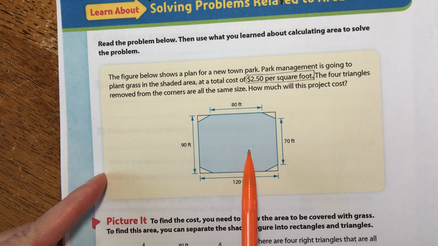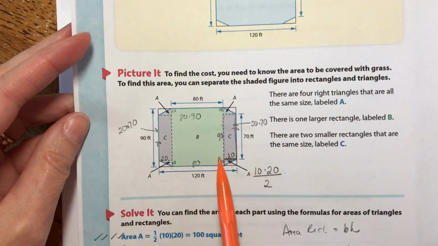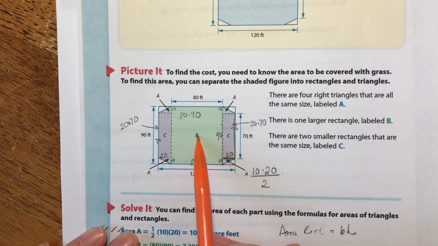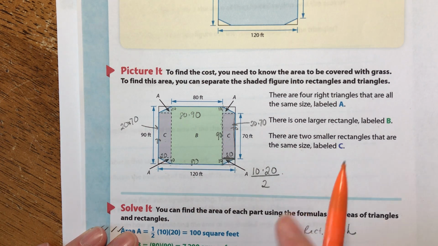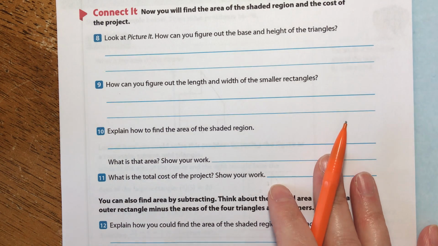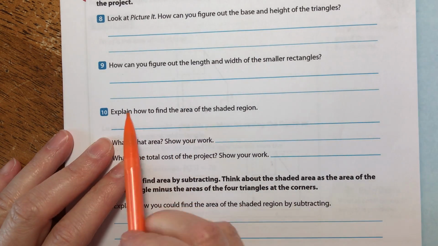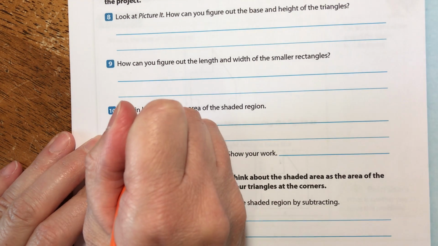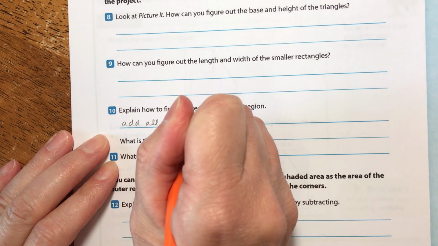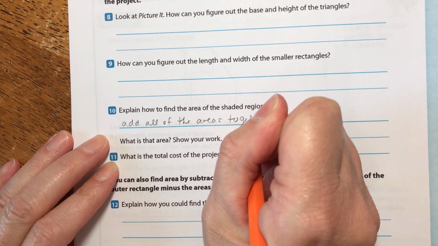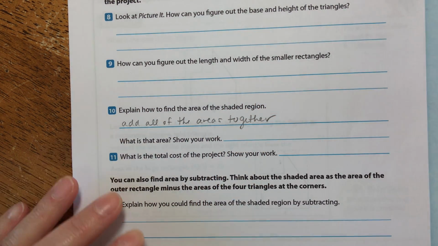How do I find that area? Let's use that picture. What do I do with all of these areas? I have this, I have 2 of these, and I have 4 of those. What do I do? I add it all together. You got it. So, explain how to find the area of the shaded region. So we're going to add all of the areas together. Okay, and they want us to show our work.